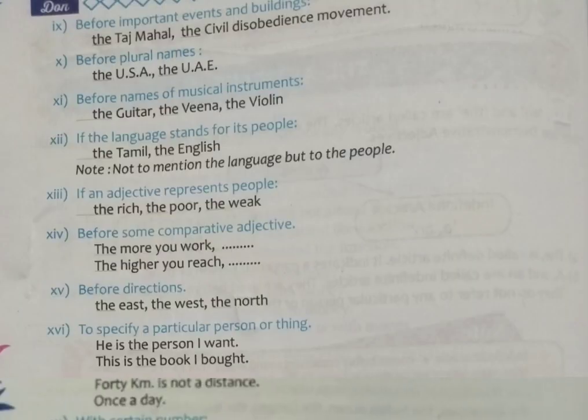Now we are moving to the next rule. Before important events and buildings, when you are talking about them, you have to use the definite article the. The Taj Mahal, the Civil Disobedience Movement. Before buildings or any important events, you have to use the definite article the.